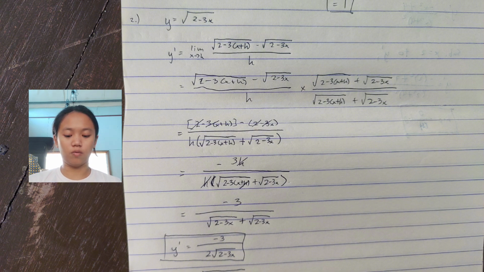After we multiply that, we get (2 minus 3x plus h) minus (2 minus 3x) over h times (the square root of 2 minus 3x plus h plus the square root of 2 minus 3x). This will be equal to negative 3h over h times the square root of 2 minus 3x plus h plus the square root of 2 minus 3x, as shown in the picture. As we cancel the h, it will be equal to negative 3 over the square root of 2 minus 3x plus h plus the square root of 2 minus 3x, which can be added, and overall y prime equals negative 3 over 2 square root of 2 minus 3x.